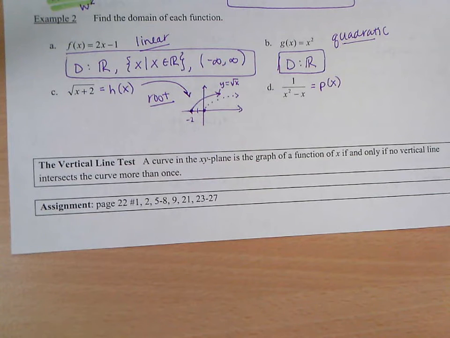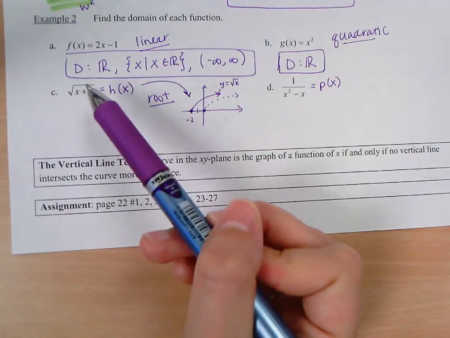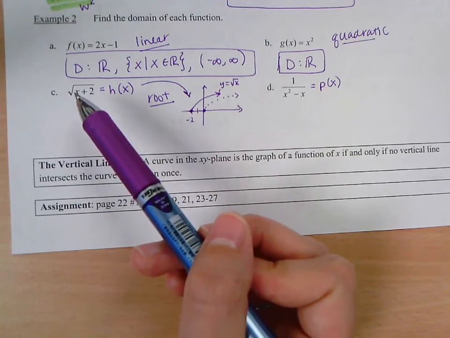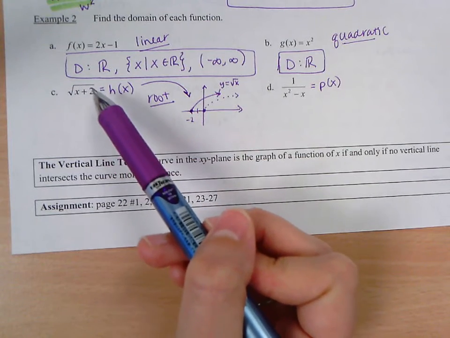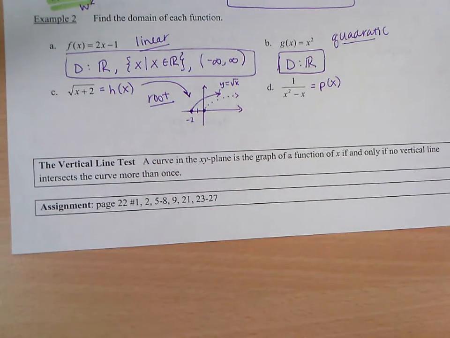Or if you don't want to have to think of that graphically, or when you get to more complicated functions that involve square roots, because I tend to work through things algebraically, that's just my personal preference. You know that when you have a square root, whatever is inside of the square root has to be 0 or higher. It can't be negative.